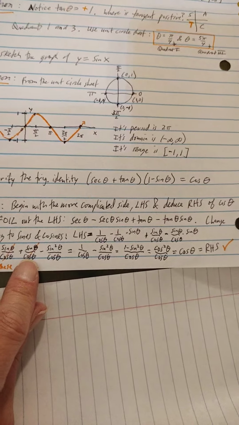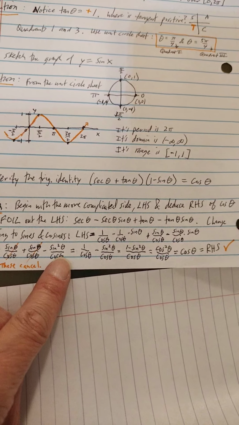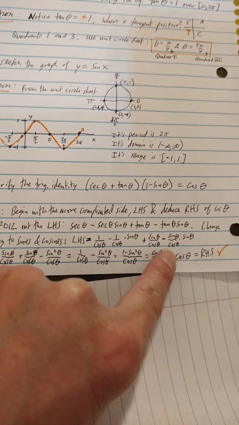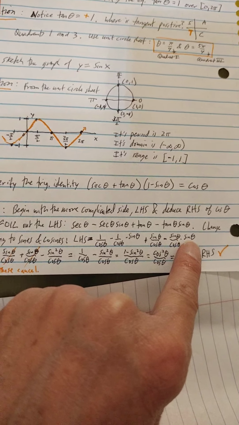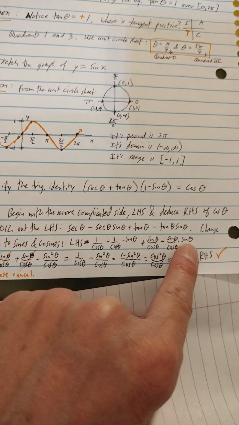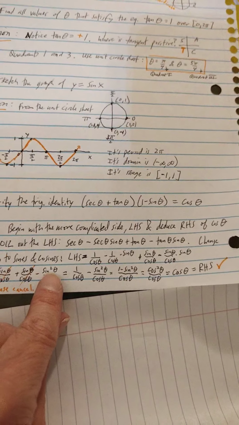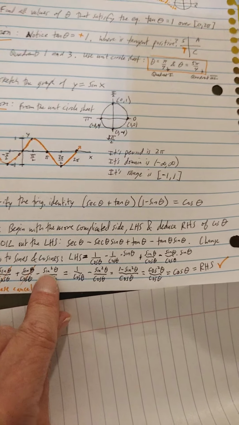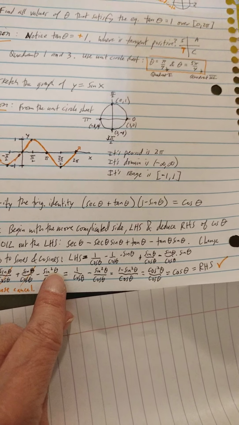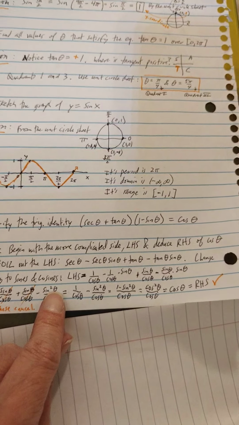Plus, and then the third term is sine theta over cosine theta. Minus, and then this sine over cosine times sine. Well, sine theta times sine theta is sine theta all squared. But the easier way to write sine theta all squared is to put the little square right to the left of the theta and high. So sine squared theta means sine theta all squared. In other words, it's sine theta sine theta.